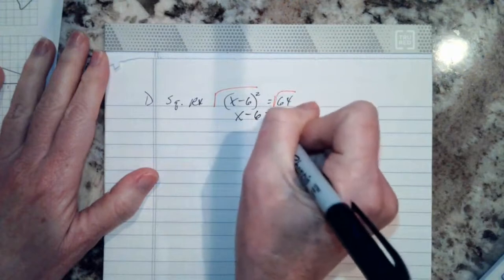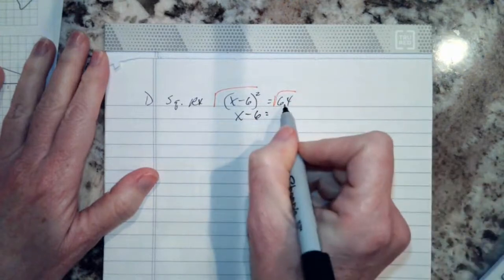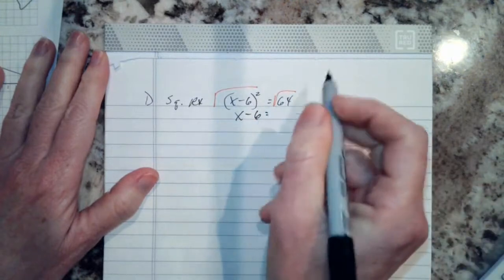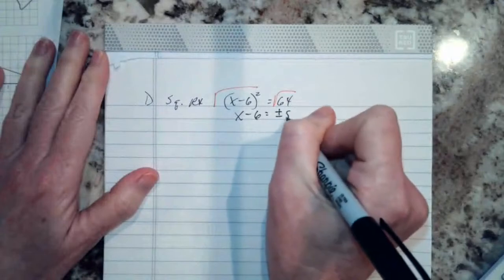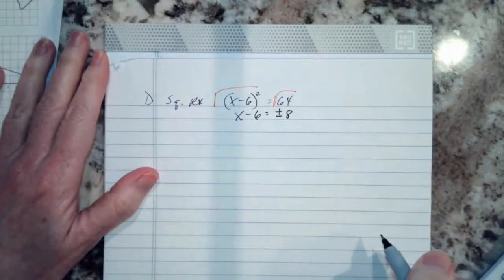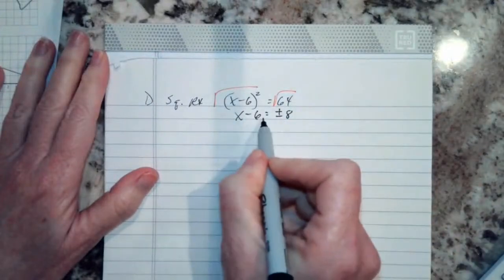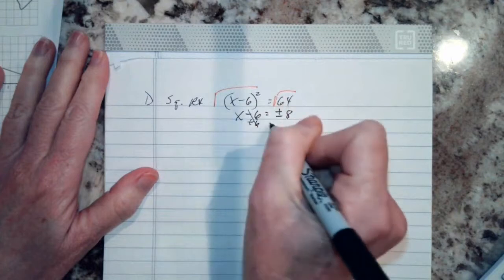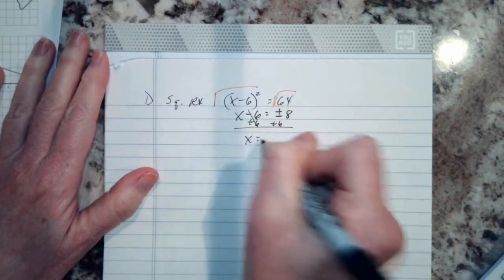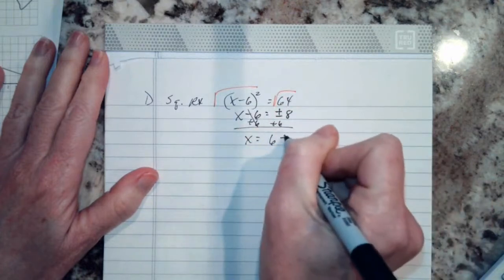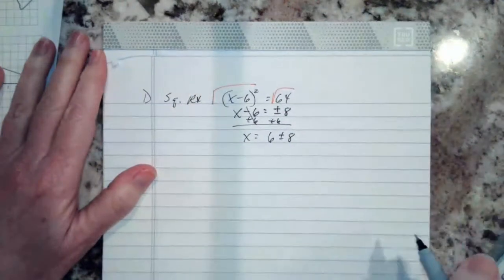So we end up with x minus 6 equals, square root of 64 is 8, but you put the radical on, so you have to consider both the plus and the minus 8. We're trying to get x equals, so move the 6 over to the other side. So we get x equals 6 plus or minus 8.